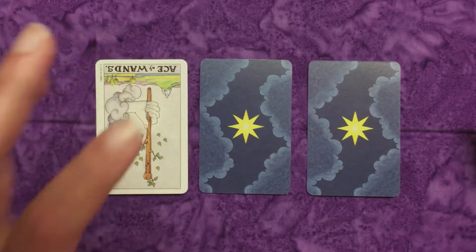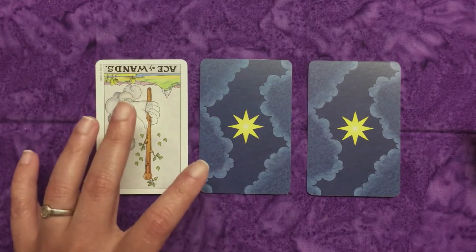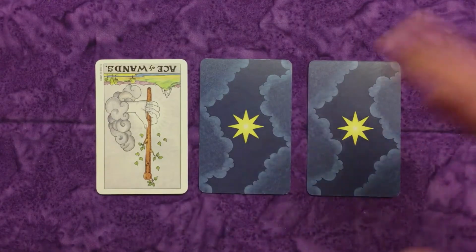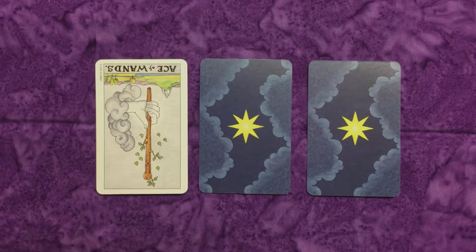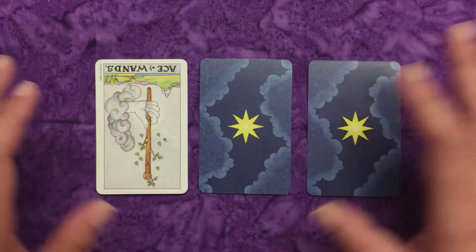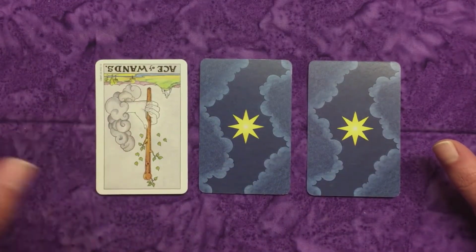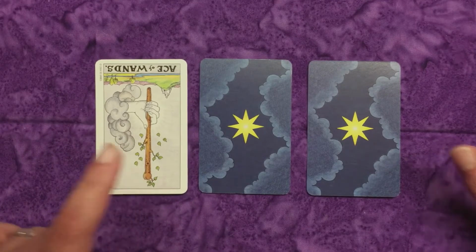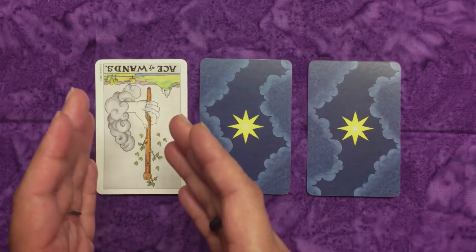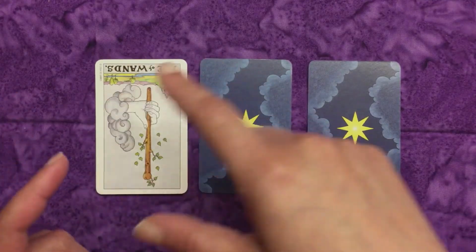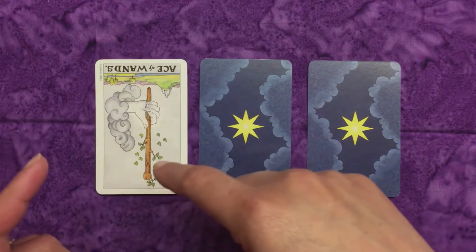Okay, break it down, bring it to a very simple level, and from there you can take it to a complex level. But at first, try to make it as simple, very childlike, very simple. So Ace of Wands reversed means not too much enthusiasm. Then within the spread position is the head, so not too much enthusiasm in the head, or the mind.